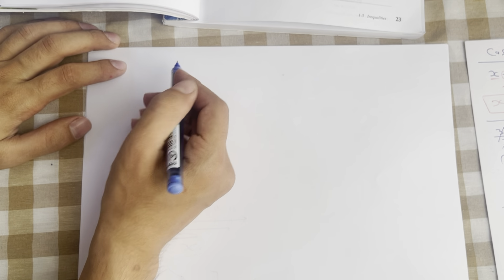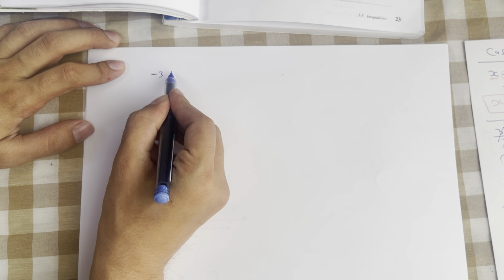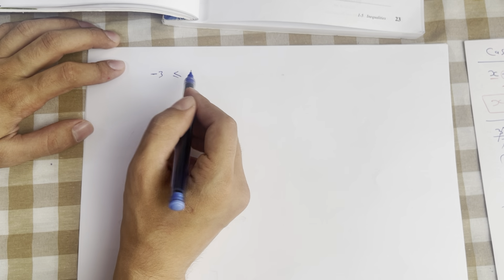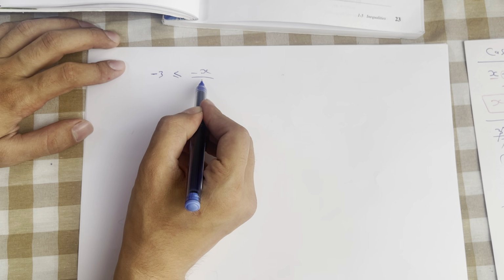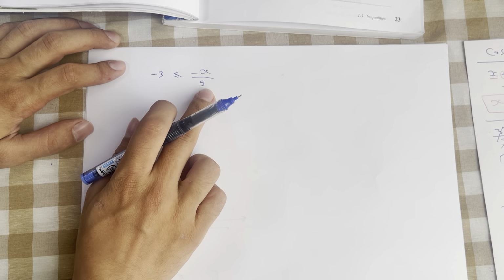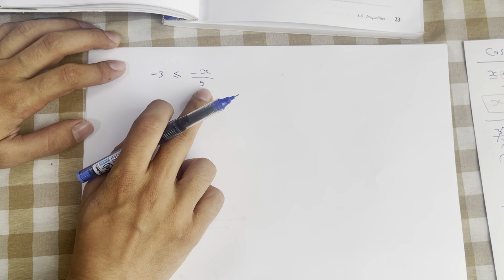And let's move to another example. We have -3 ≤ -x/5. Now how to find the x value? So we have x divided by 5, so I have to use multiplication to remove this 5.